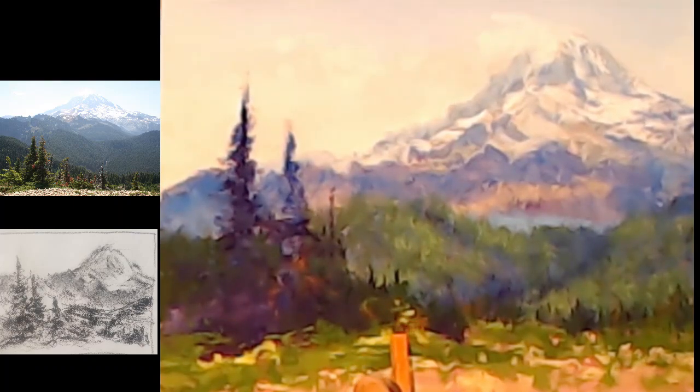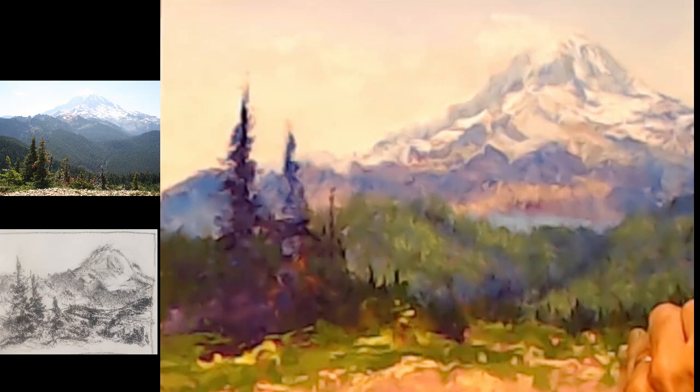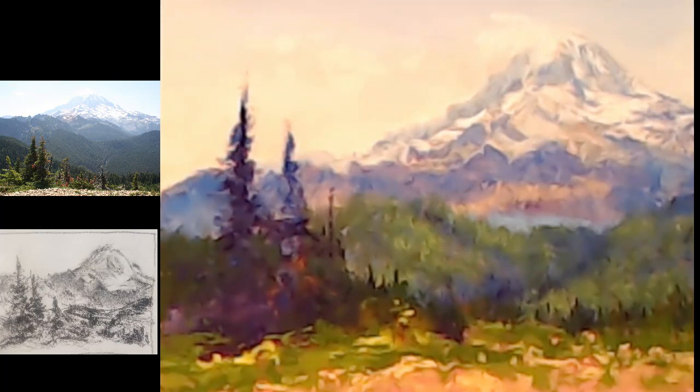So this is a very cheap, hard pastel. I don't know what brand it is, but don't hesitate to buy really cheap used pastels if you can find them.